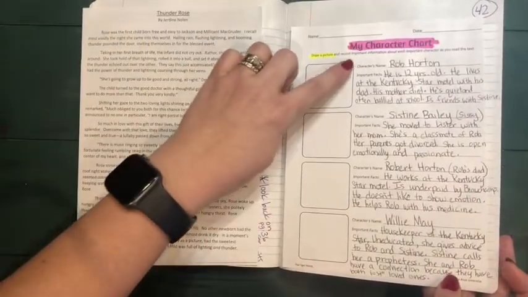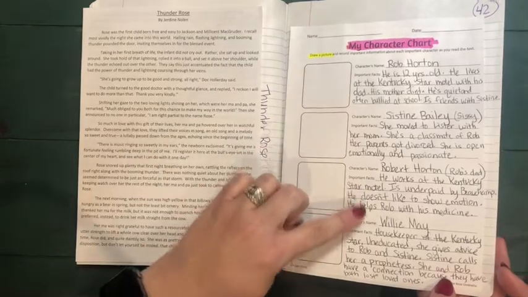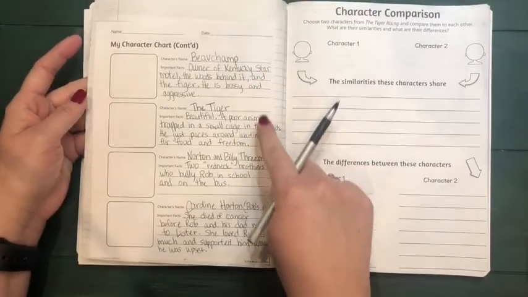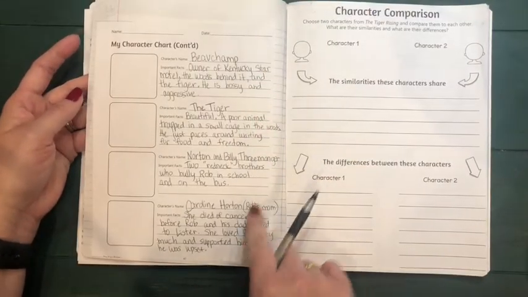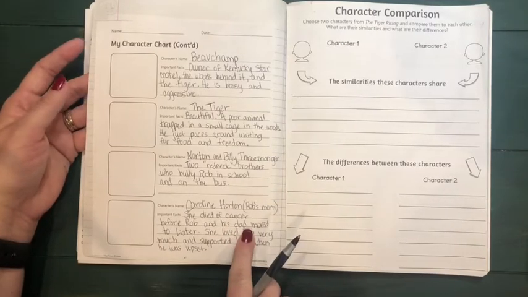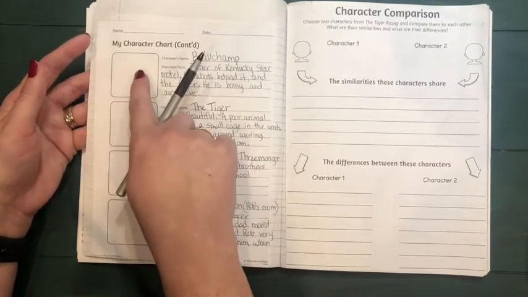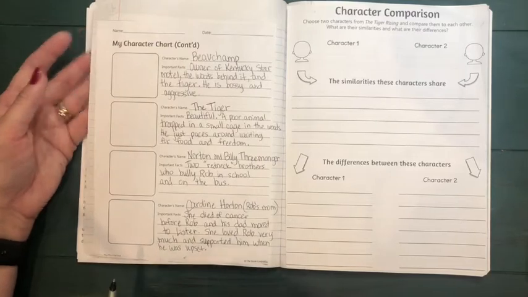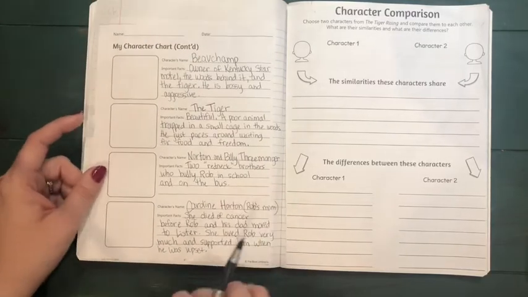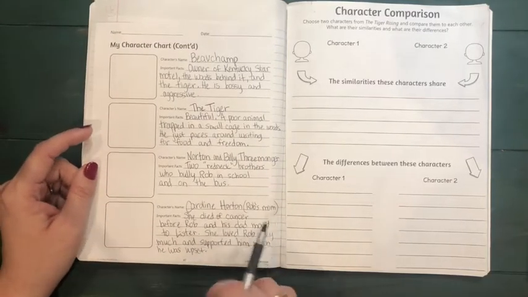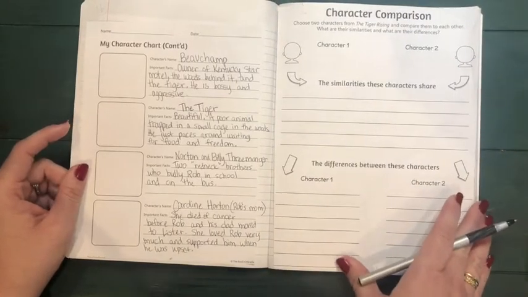So far you have filled out the character chart for Rob, Sistine, Mr. Horton, Willie Mae, Beauchamp, the Tiger, the Threemonger brothers, and Caroline, who is Rob's mother. Don't forget, you're asked to draw and color in your pictures to the best of your ability using the author's words and how she described them.